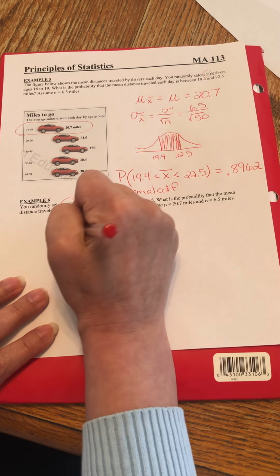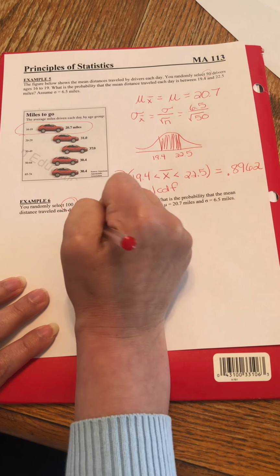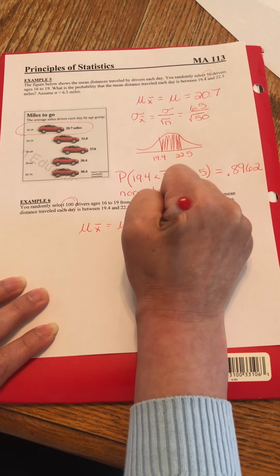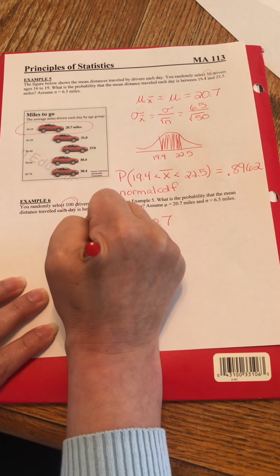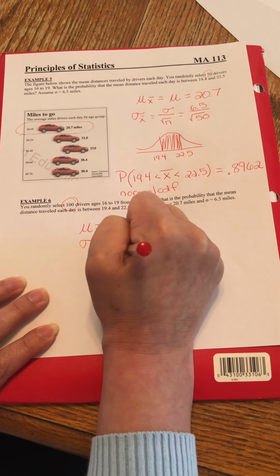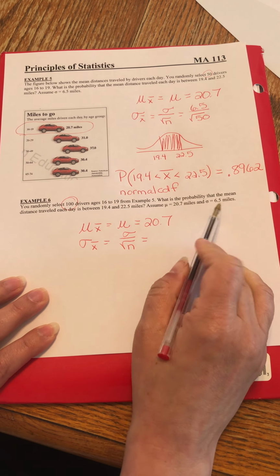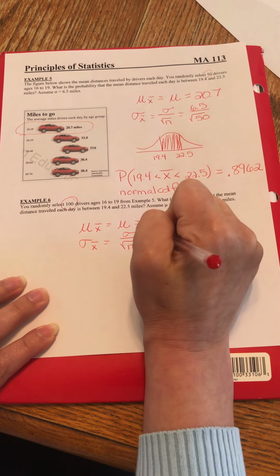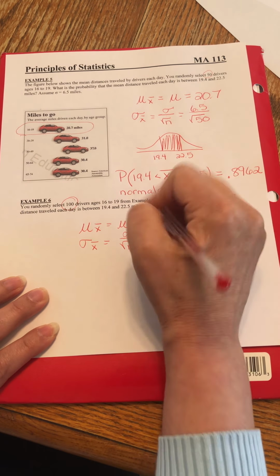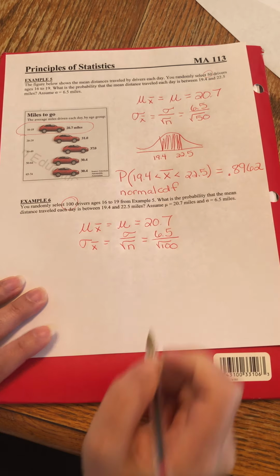So here we go. The mean of this group is equal to the mean of the population, which is still 20.7. The standard deviation of the group equals the standard deviation divided by the square root of n. The standard deviation I give you is 6.5. But now instead of 50 drivers, we now have a group of 100 drivers.